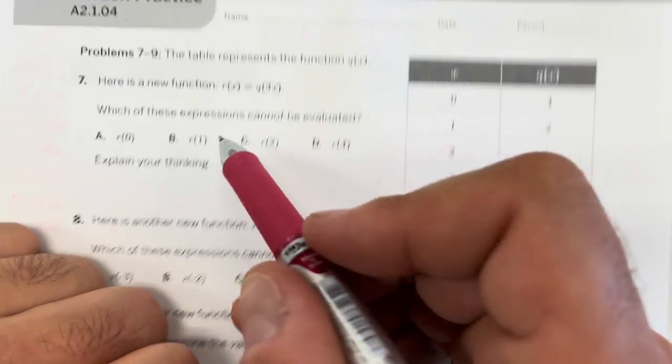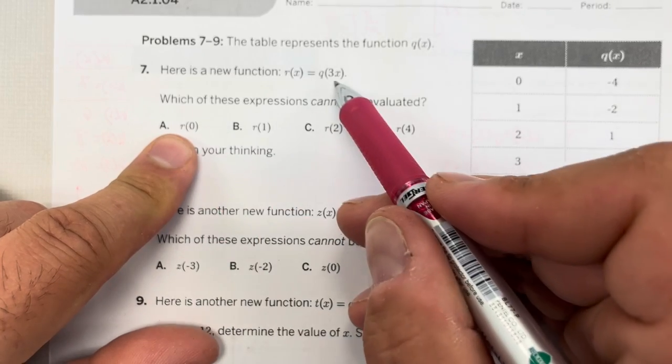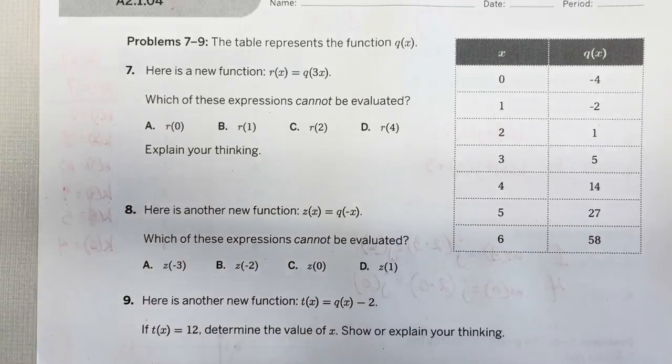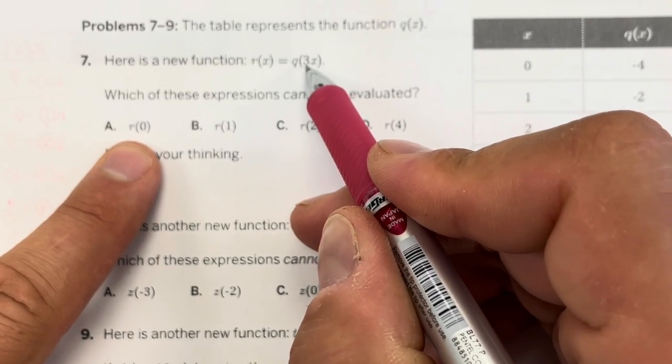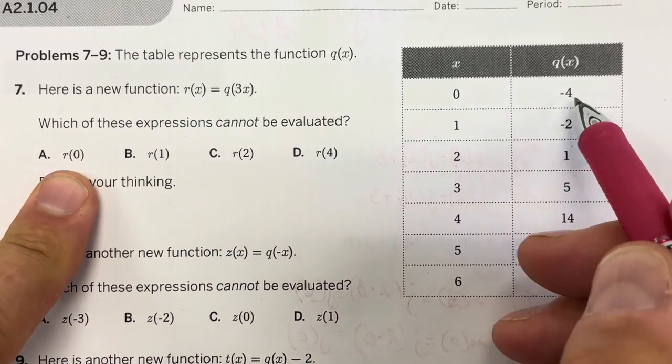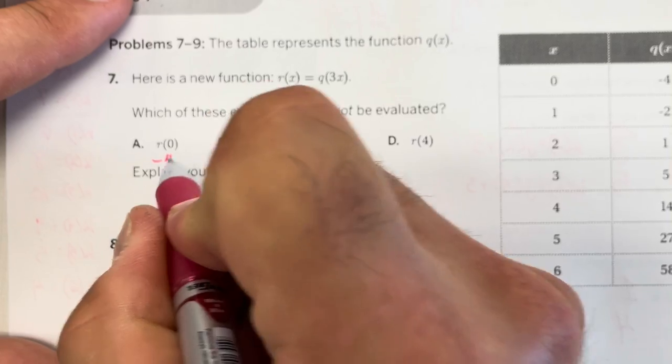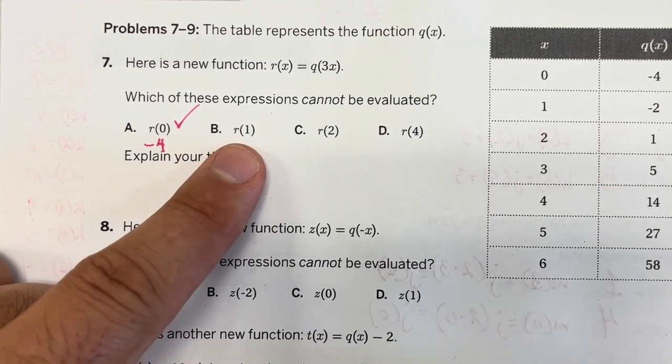So let's see. Let's take 0. Can we do 0? 0 times 3. I'm going to zoom in just a tiny bit more. What's 0 times 3? It is 0. Can we find q of 0? Yes, q of 0 is negative 4. We can find that one.